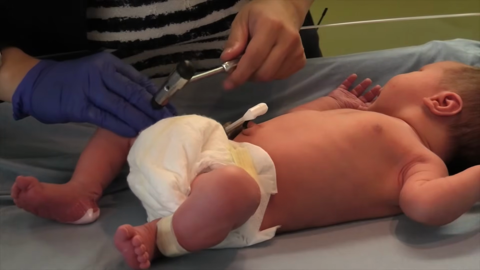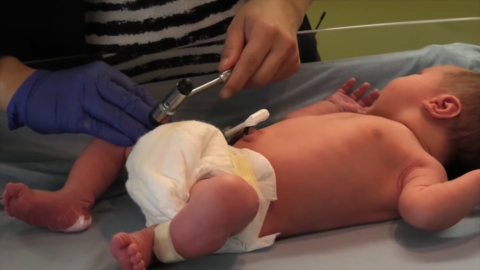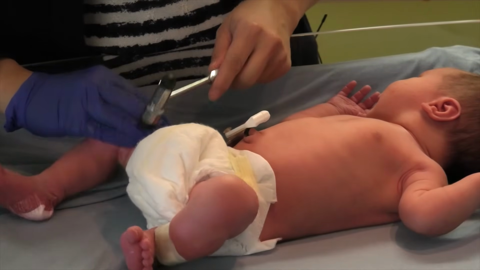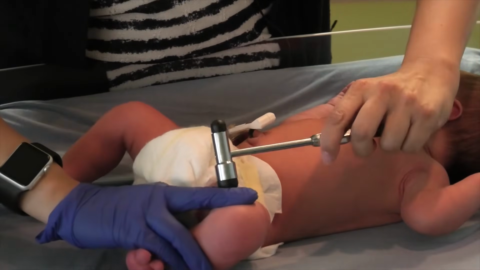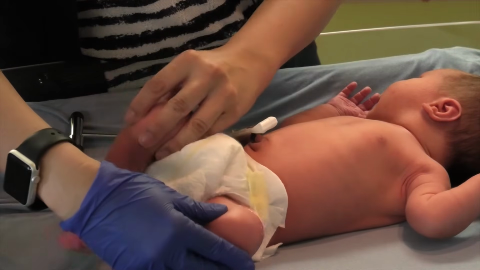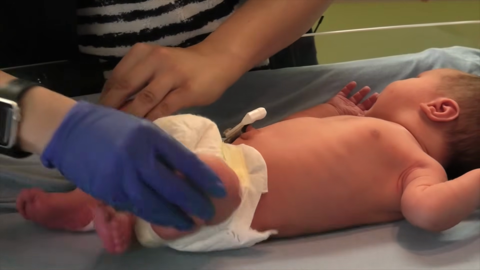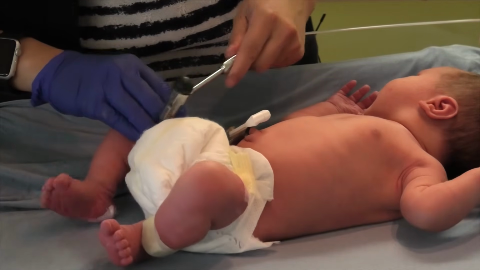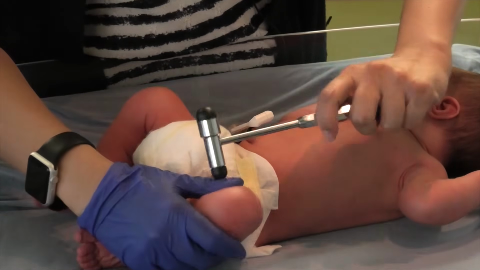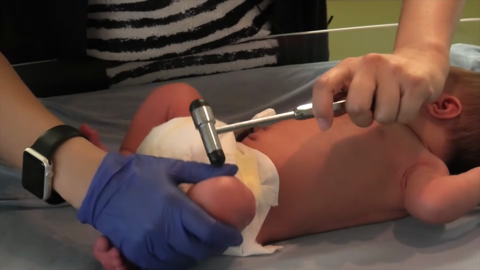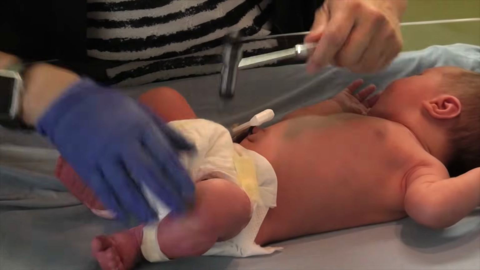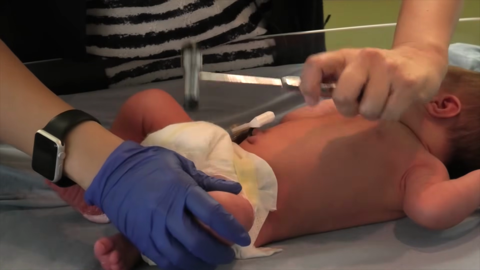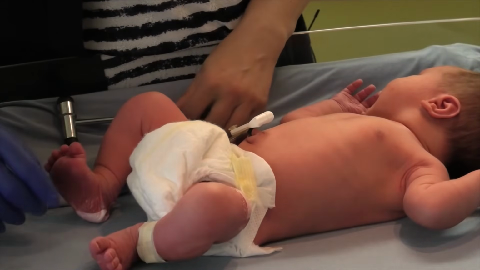Another one we can check is a cross-adductor reflex. So I'm hitting the adductor muscle on this side and seeing if I can get the other side to also adduct inward. So what you'll see is this adductor goes in and this one does as well. That's why it's a cross-adductor reflex. And I'm not seeing too much of one right now, and that's fine. This can be a sign in adults of increased reflexes. In a baby, it may or may not be present.